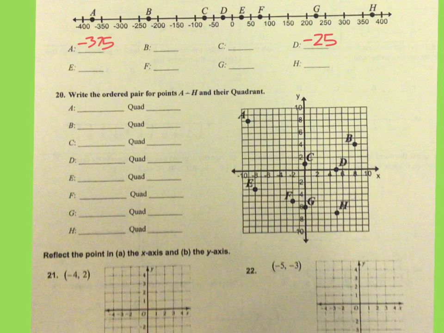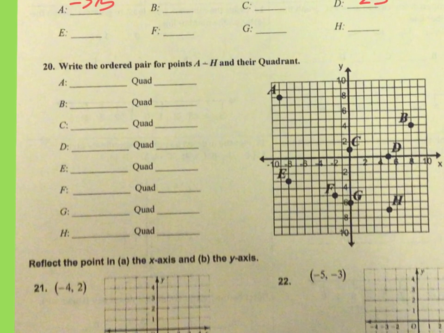Now on number 20, write the ordered pairs for A through H. So we're kind of doing the opposite of what we did on the other side of this review. I'll do A for you. How do I get to A? Remember, we always start at the origin and we go over before we go up or down. This way is negative, this way is positive. This way is negative, this way is positive. So just keep that in mind.